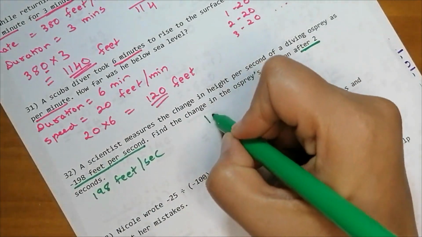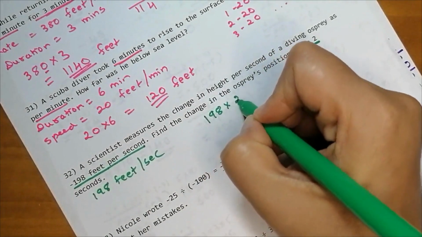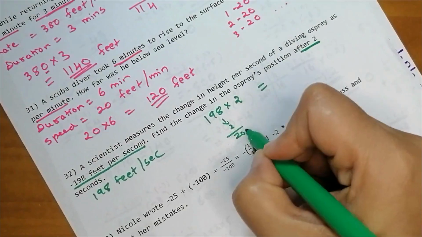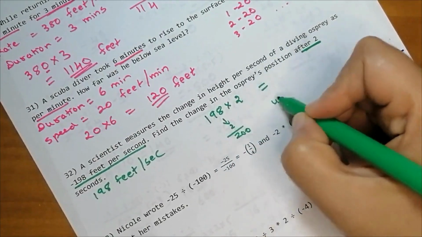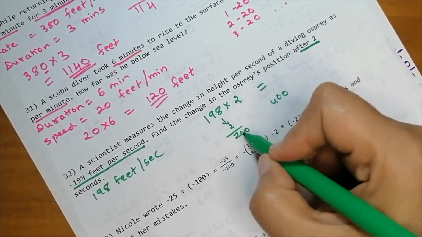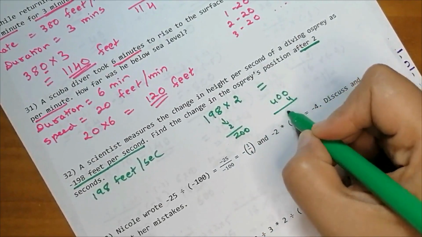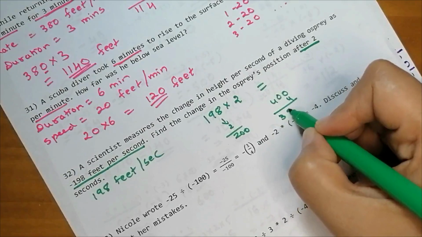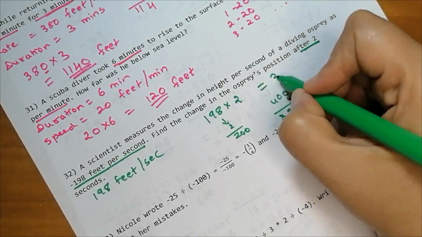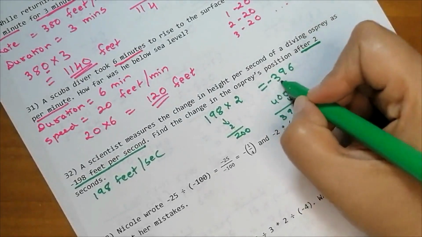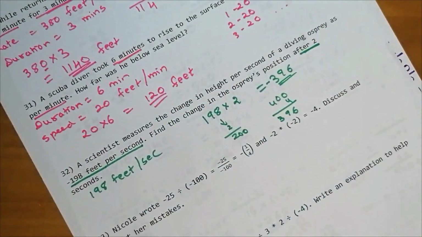So it is again a question of multiplication, right? So it is simply 198 times 2, which is equal to, now this plus 2 would give me 200, right? So this times 2 is 400, but now it's 198 and not 200. So I'll double this, 4, and I'll minus it. So this becomes 396. Okay, so the answer is 396.